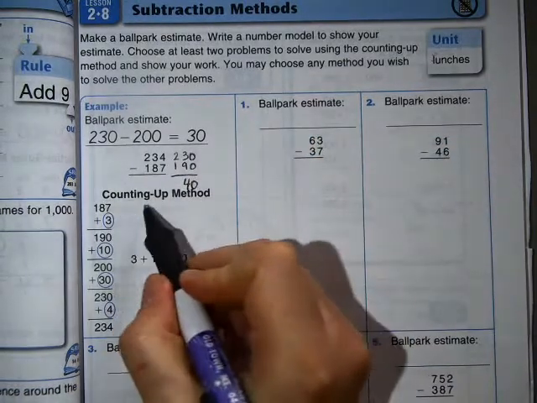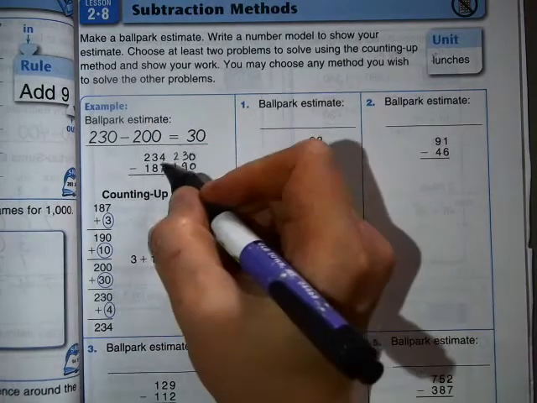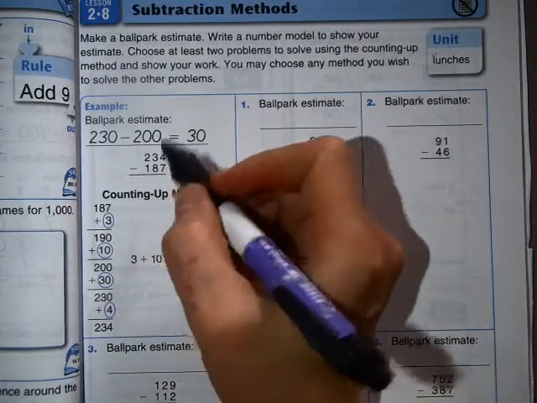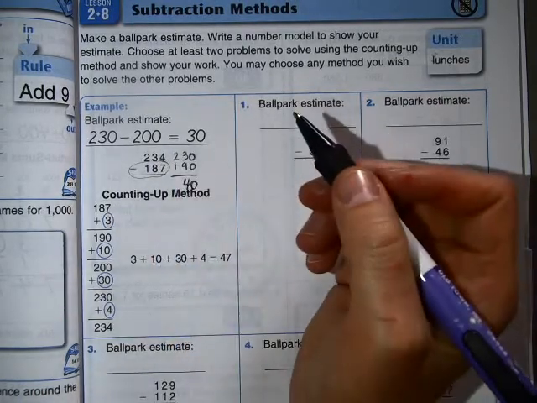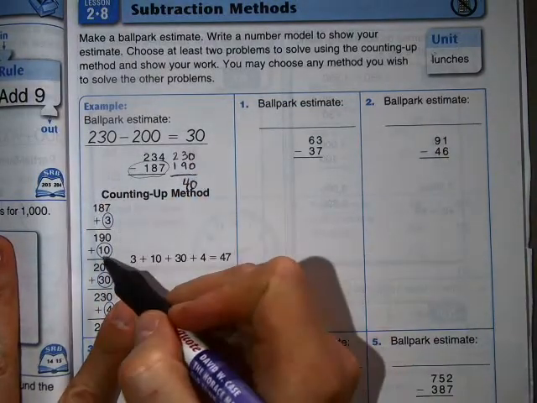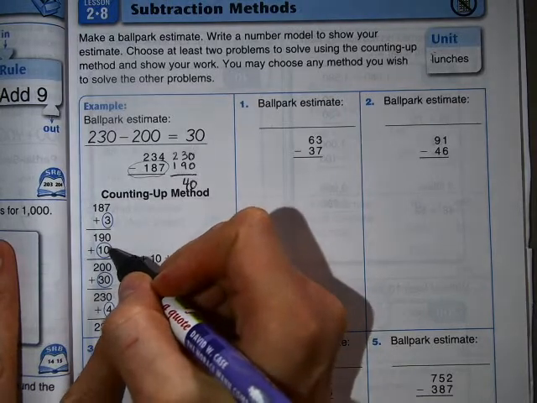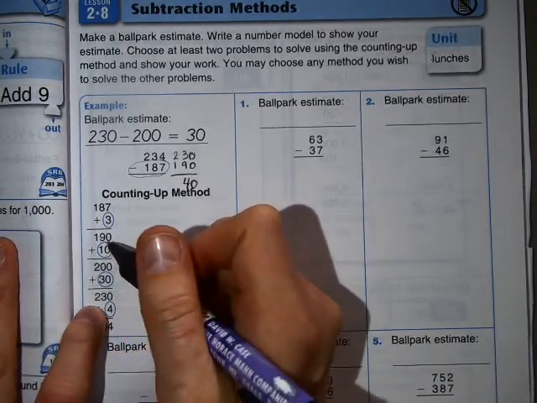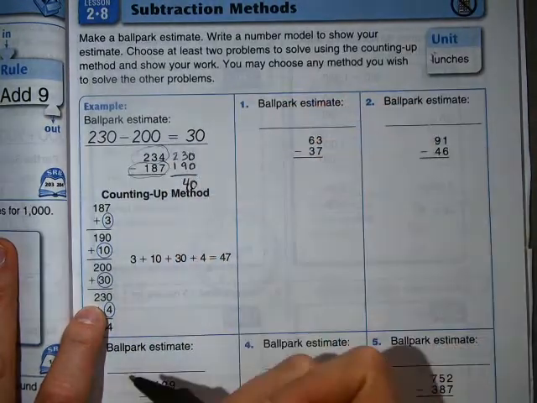So this uses a counting up method, and with the counting up method, what you do is this. You take the lowest number. So the lowest number in subtraction is going to be the one on the bottom, right here. So my lowest number is 187, and that's what they put here. And then you want to count up. So in this case, they counted up and they used numbers that were easy for them to count. Counting up to what, you might say? Well, counting up to the bigger number that's above it.